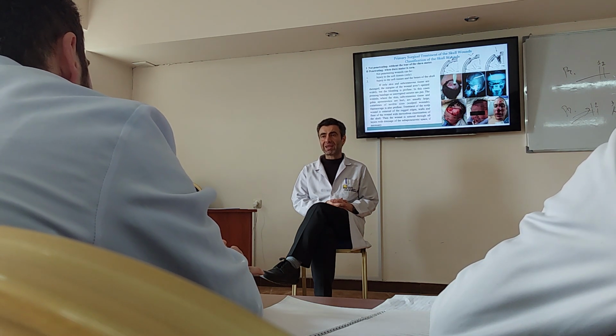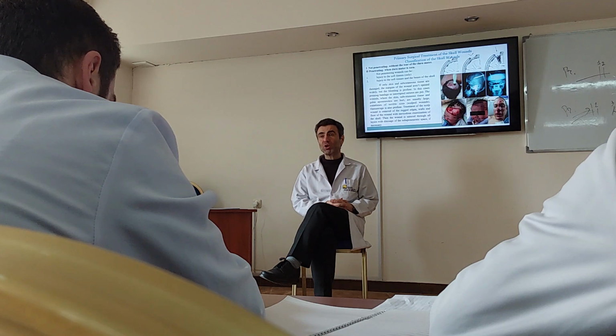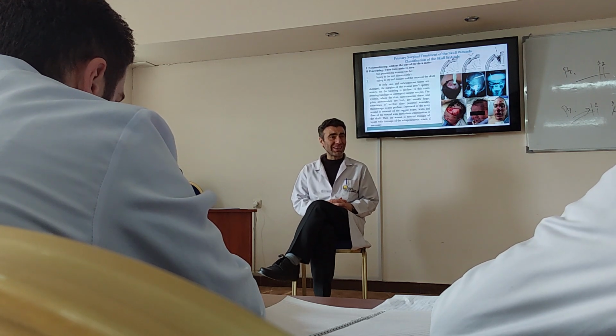Type number one we call non-penetrating skull wounds. Open the brackets and write, please: dura mater is not damaged. Even bones can be broken, but if dura mater is not damaged, we call it non-penetrating skull wounds. And group number two is penetrating skull wounds, if dura mater is damaged. Now write, please. First group, non-penetrating skull wounds.